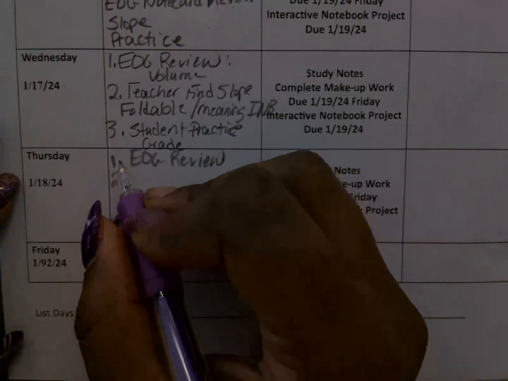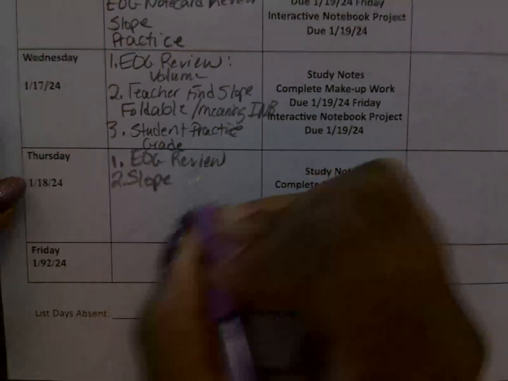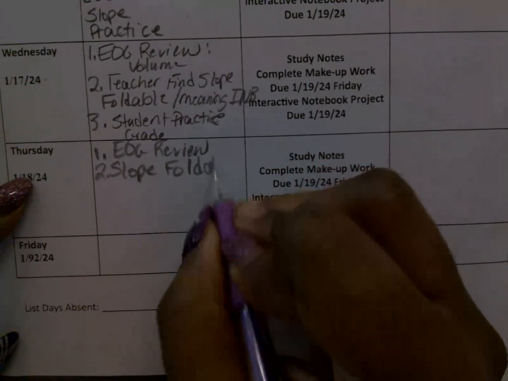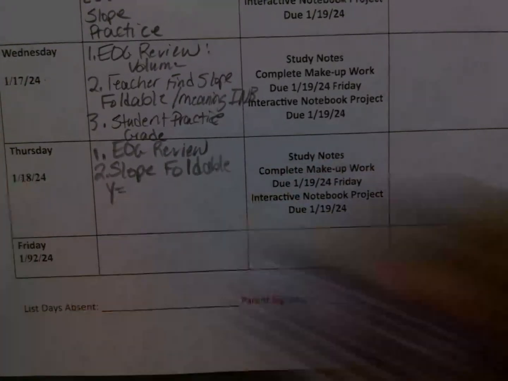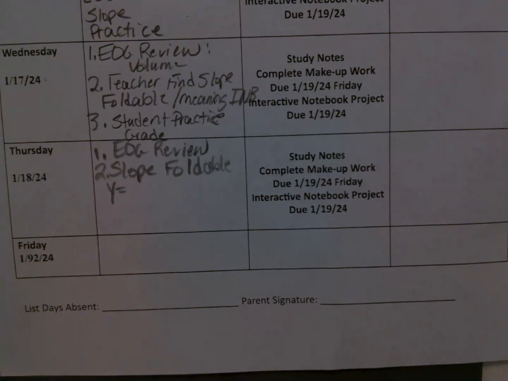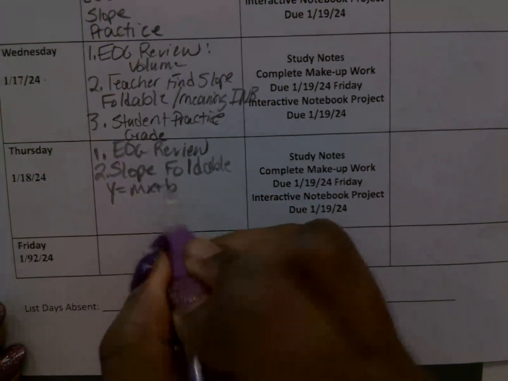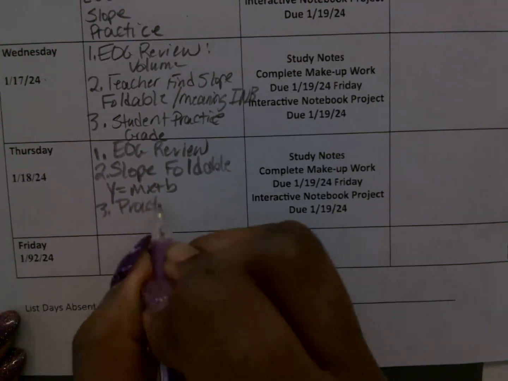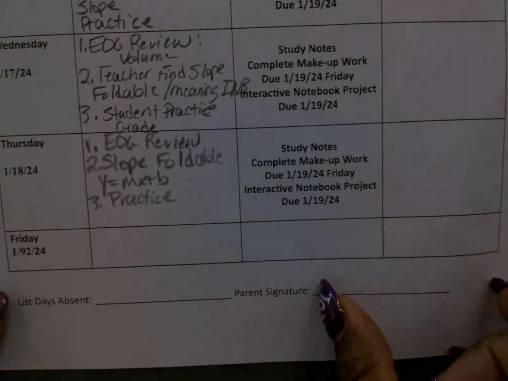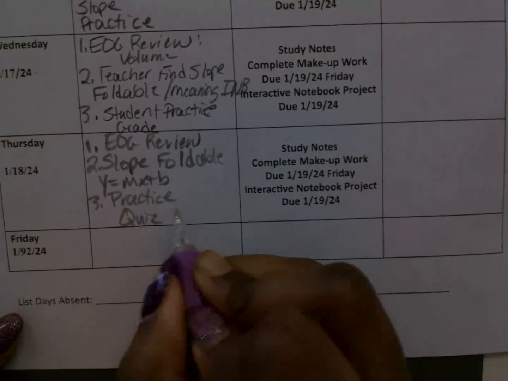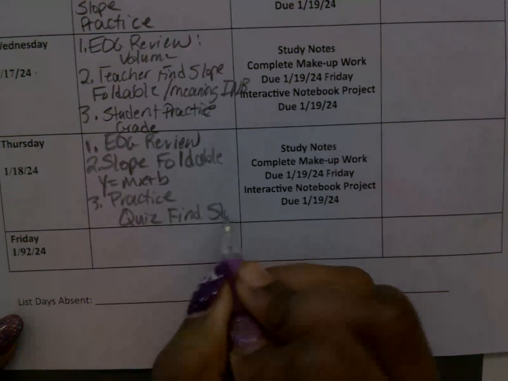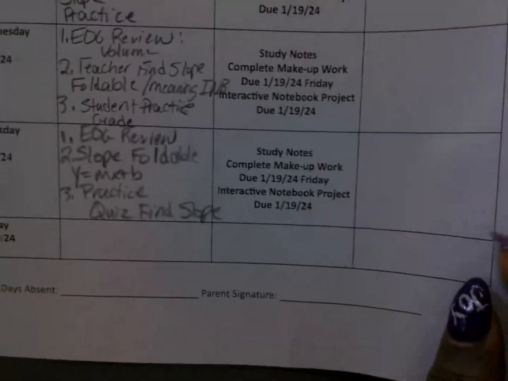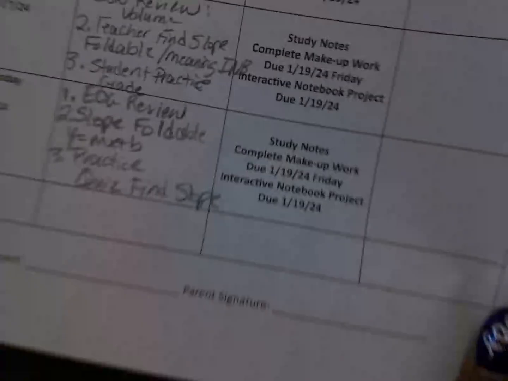All right, so now we're going to do slope. I'm going to review the slope foldable. We have one more section to do, and that's writing the slope from an equation written in y equals mx plus b. We're going to practice, and you're going to turn that in for a grade. Our quiz tomorrow is going to be on finding slope, so please listen to the lesson today so that you can complete your last quiz for the quarter tomorrow. It's going to be on Canvas.